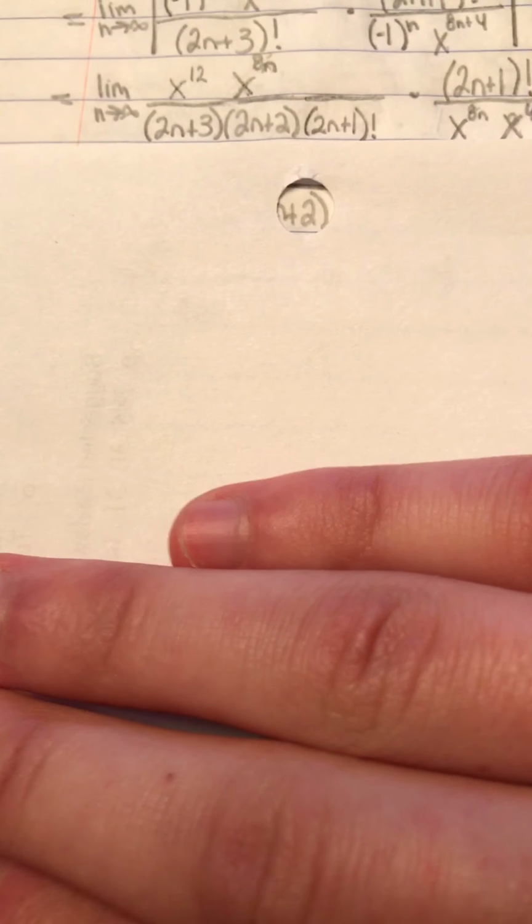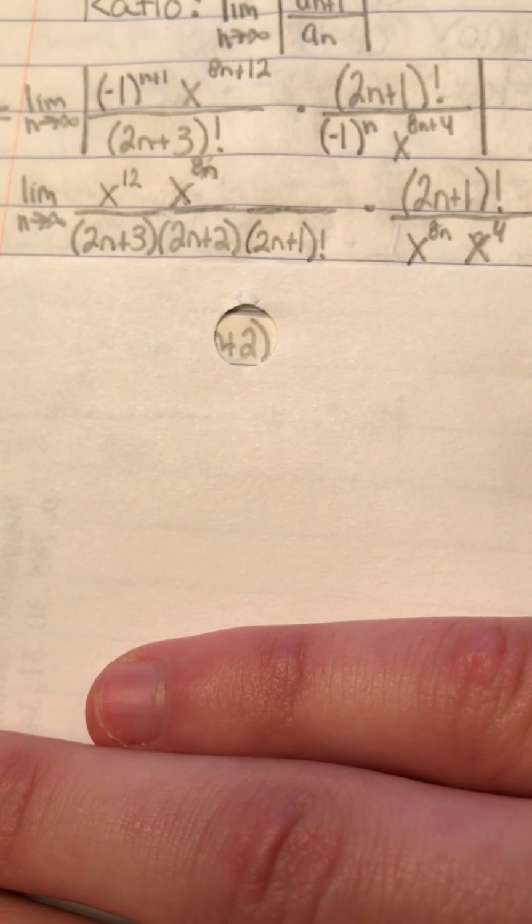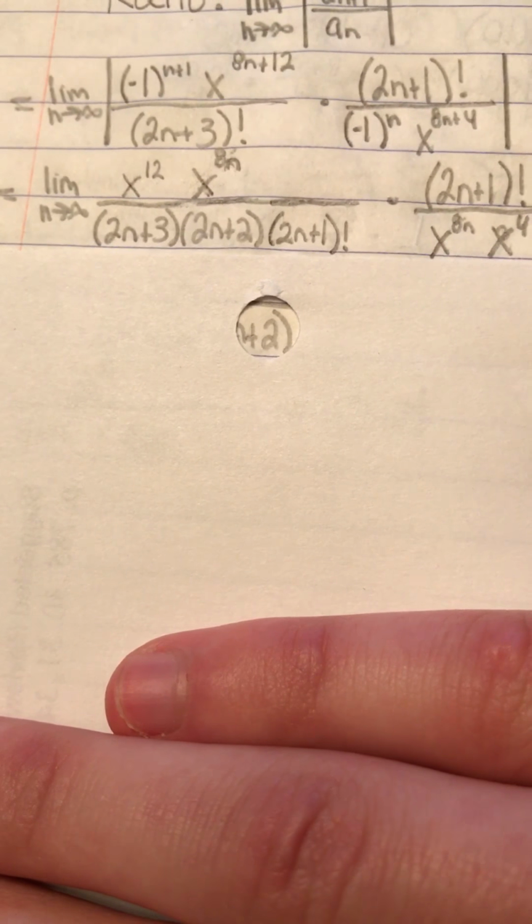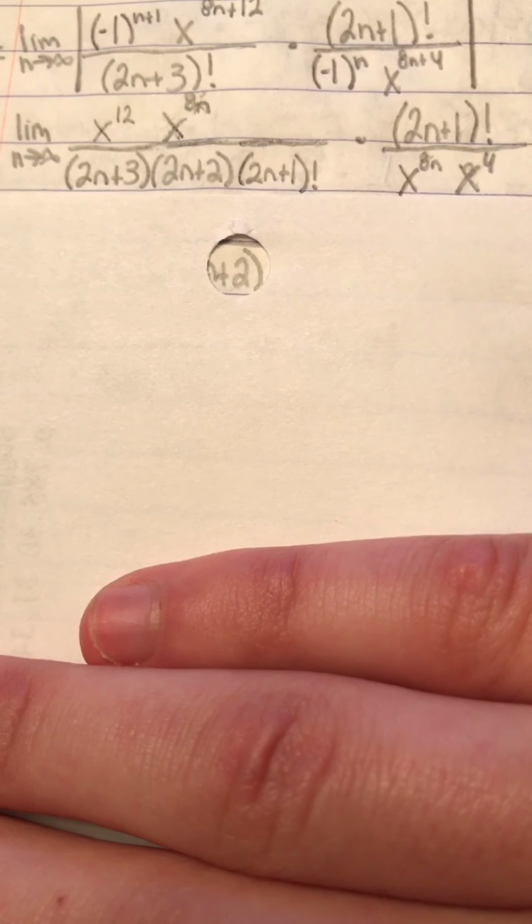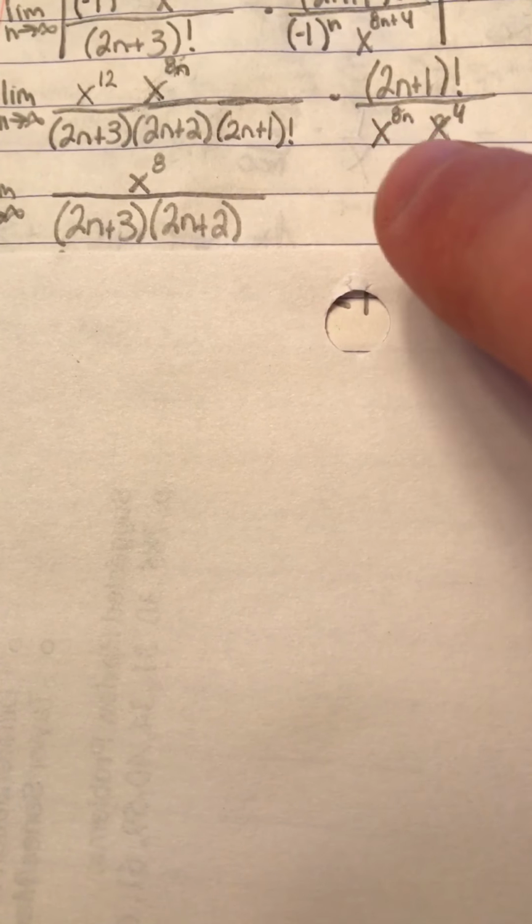Now, after the absolute values take care of the negative ones, we have to expand upon this so that we can look for stuff to cancel out. I expanded this out to make it a little bit clearer, so that you can see that you can cancel the 2n plus 1 factorials, the x to the 8n's, and 4 of the x's left over.